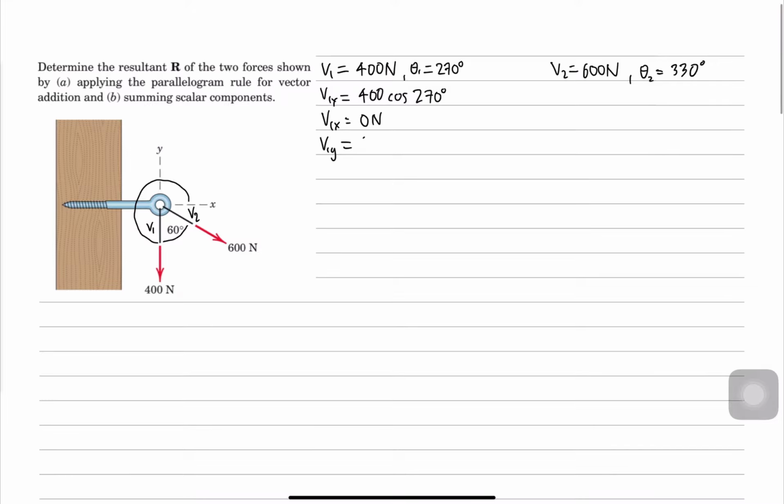So the same 400 newtons, but instead of cosine we use sine, and then 270 degrees. That should become negative 400 if you plug that into the calculator. Now we have finished the components of vector 1.